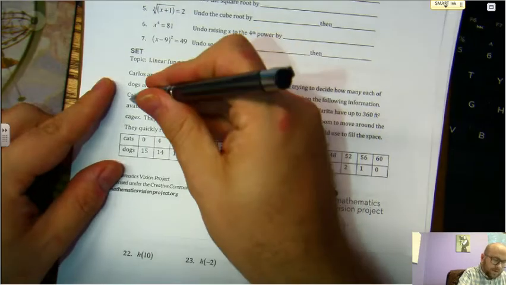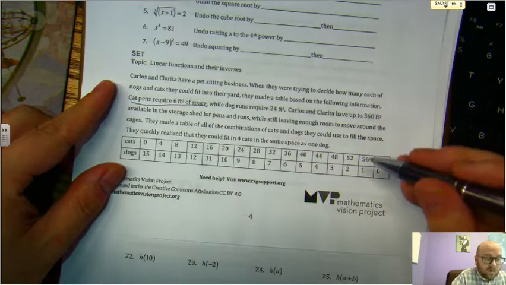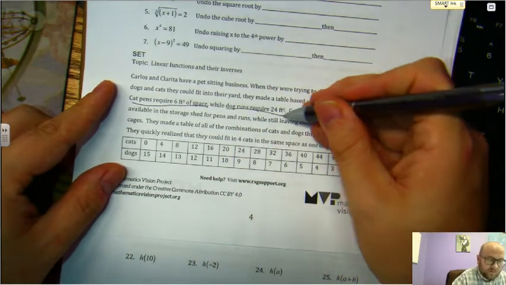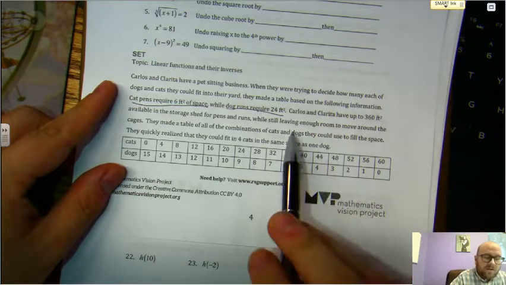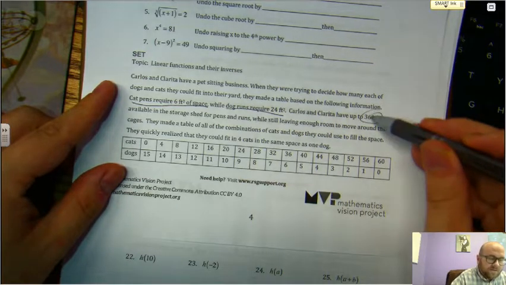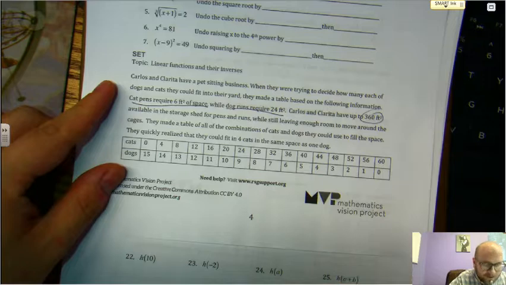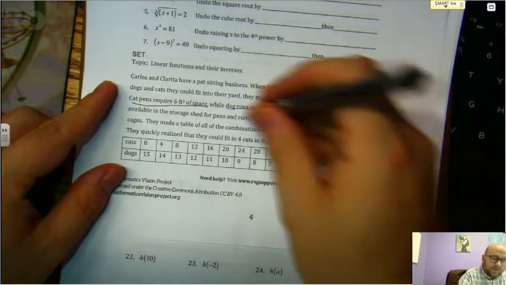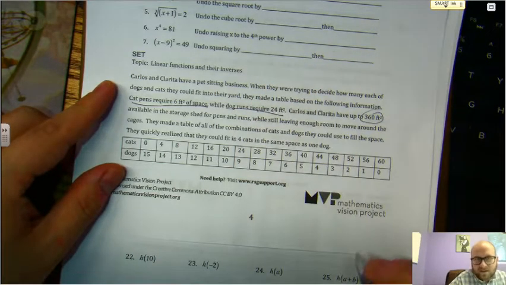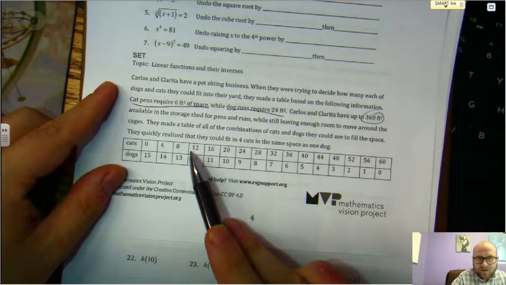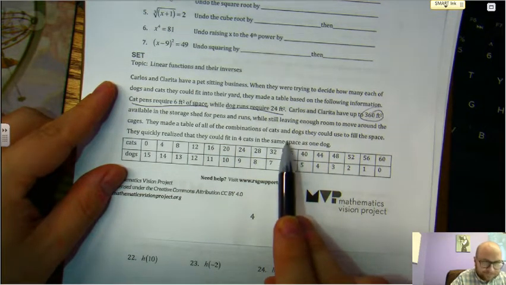Cat pens required 6 feet squared of space, while dog runs required 24 feet squared of space. Carlos and Clarita have up to 360 feet squared available in the storage shed for pens and runs, while still leaving enough room to move around the cages. Okay, so all that means is that we don't have to factor in walk space. That's already factored in to the 6 feet squared for cats and the 24 feet squared for dogs.